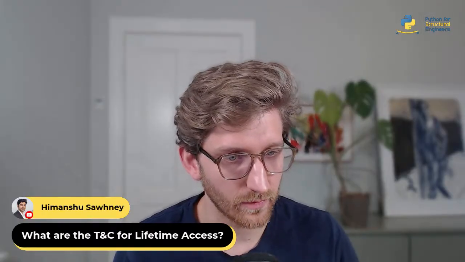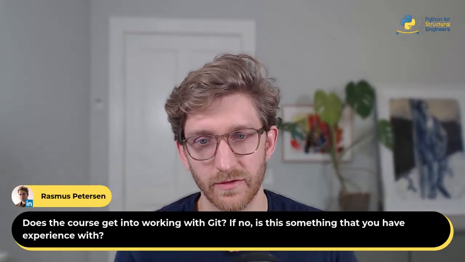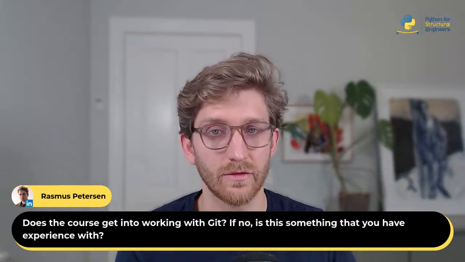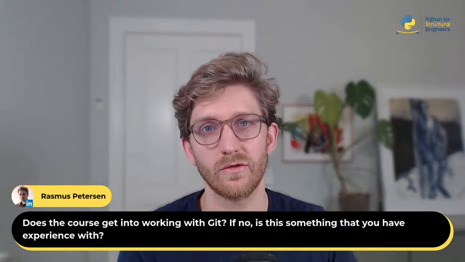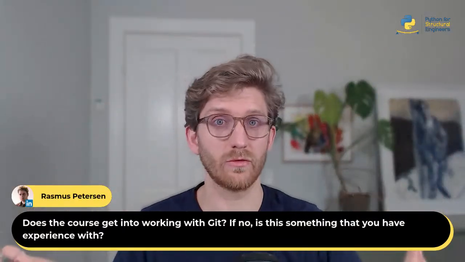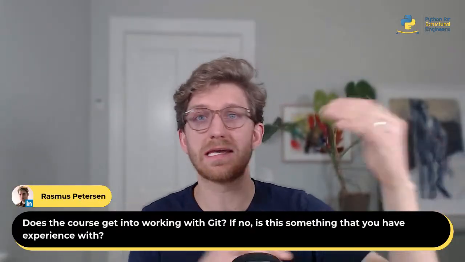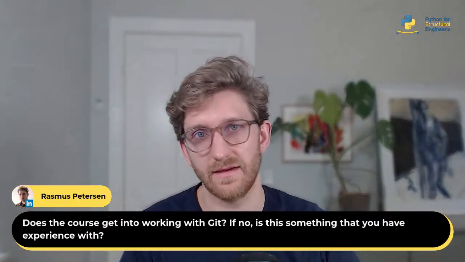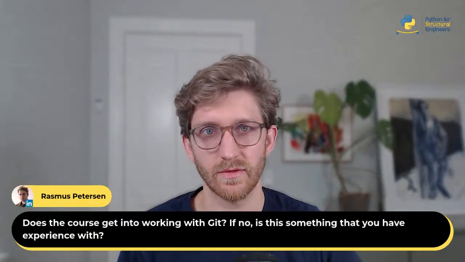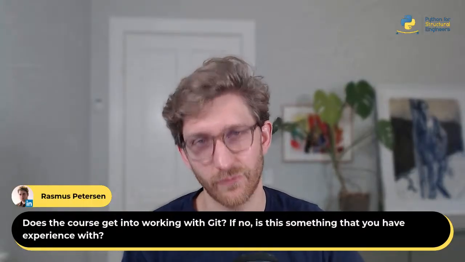Does the course get into working with Git? If no, is this something that you have experience with? The course does not get into Git. To explain Git to everyone here, Git is a way to do history control of your code. For example, when I wrote this course, me and Sam, the partner in this course, have been using Git to keep track of all our changes, and it's an amazing tool. But I think it's outside the scope of normal everyday use. As soon as you start building larger tools, then look into Git. But it's a recommended further study in the course.